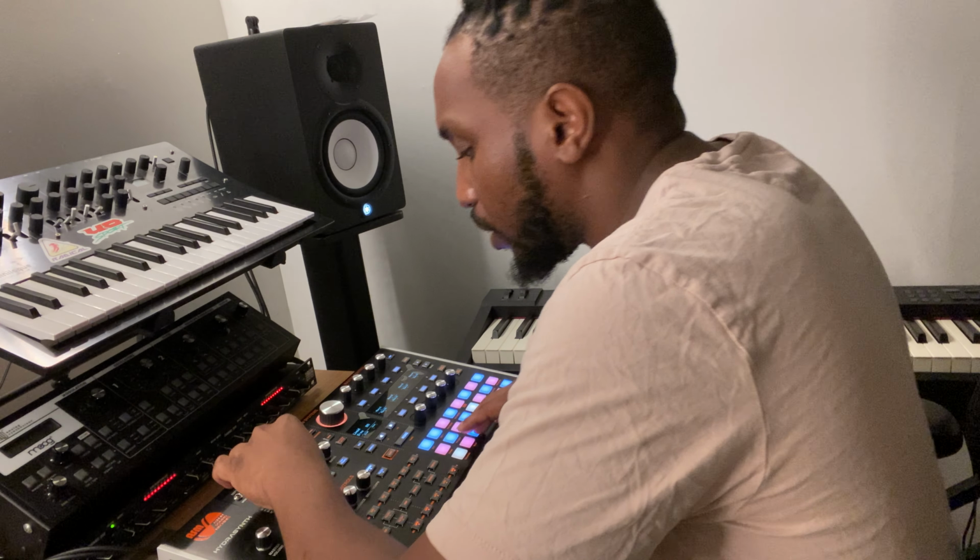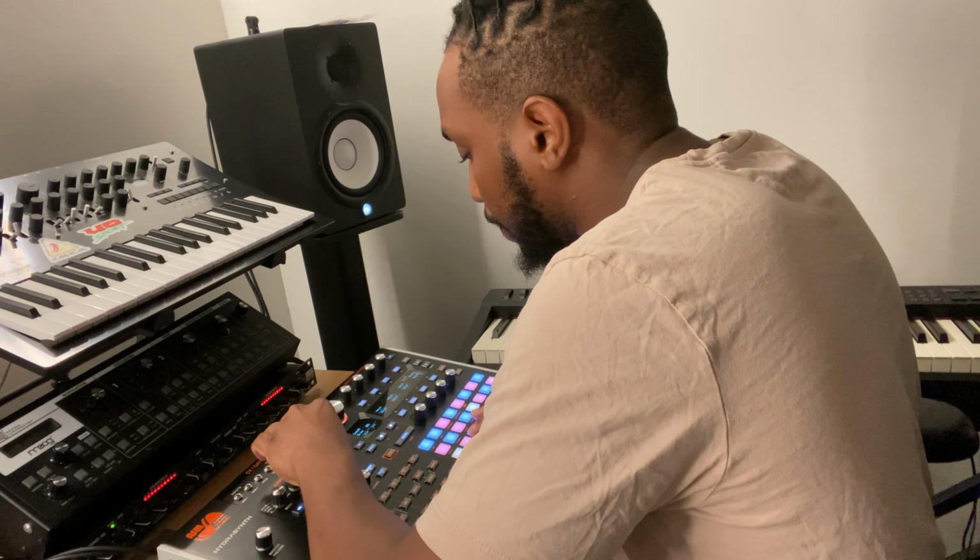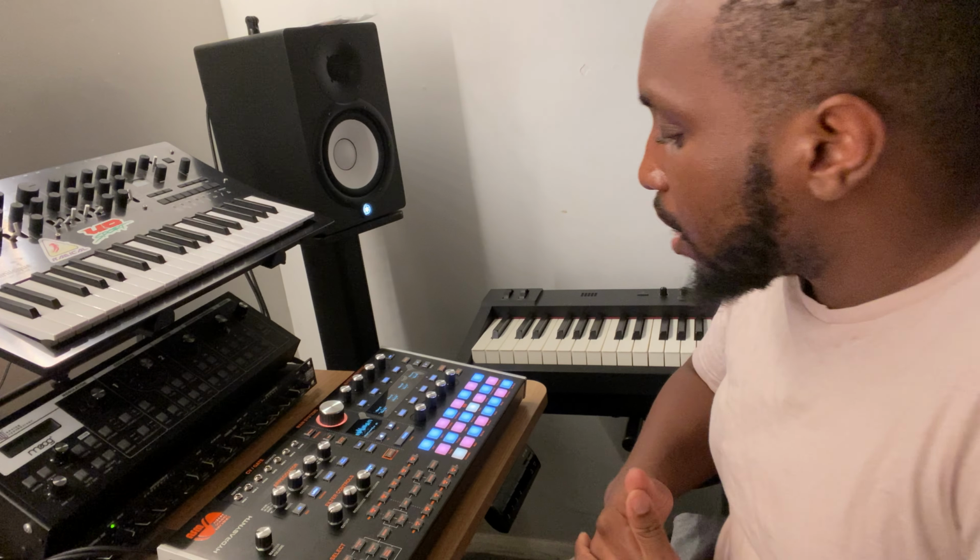It might not do anything at this moment in time because there's just so much going on. Yeah, I don't think it's gonna work here. So each time I'm engaging it, it's gonna do whatever. I'm just gonna leave it on latch. I don't think you can really arpeggiate this. I have to really have a better understanding.